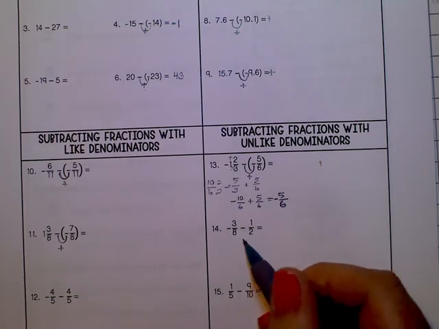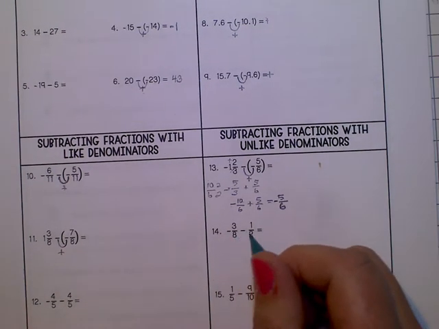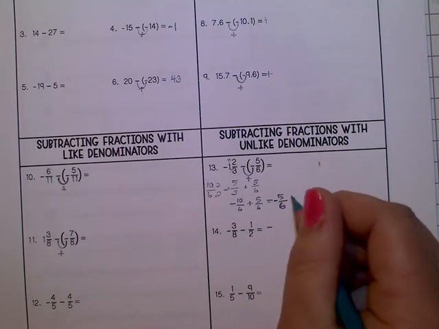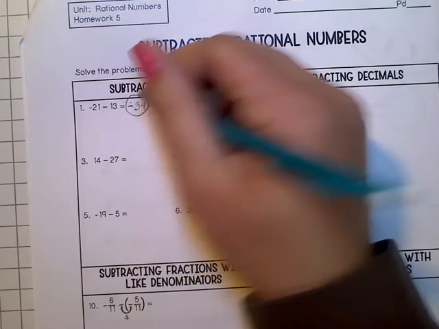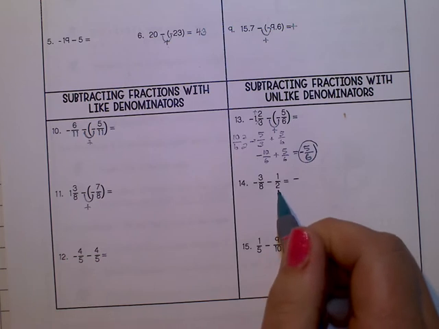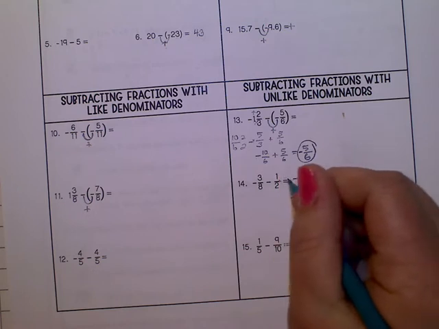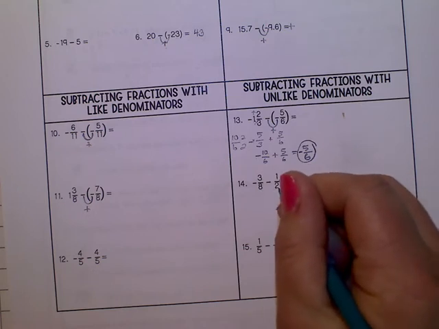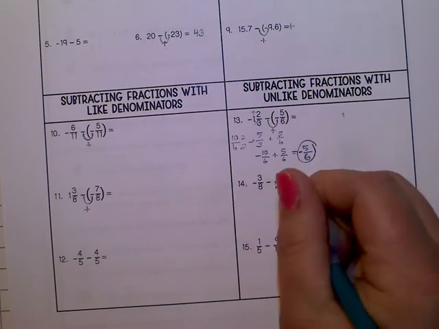Alright, next one we have 8 and 2. So we have two negative numbers, so our answer is going to be negative, and I'm going to circle that. I didn't do that up here either. I'm going to do that just so sometimes when I get writing I can't see everything. So then when we get here, we have to get this one to get to the 8ths. So that's going to be multiplying the top and the bottom by 4. So we have an answer that's going to be negative.